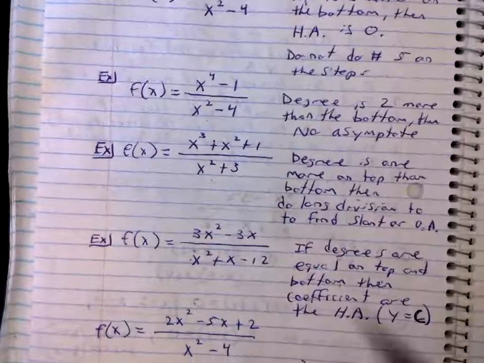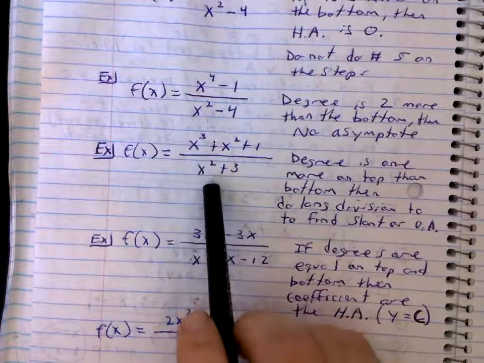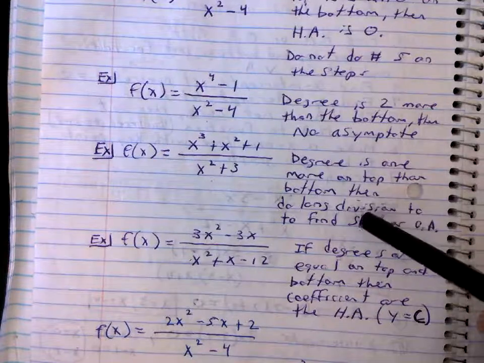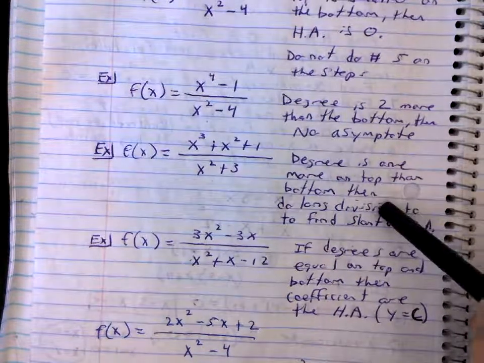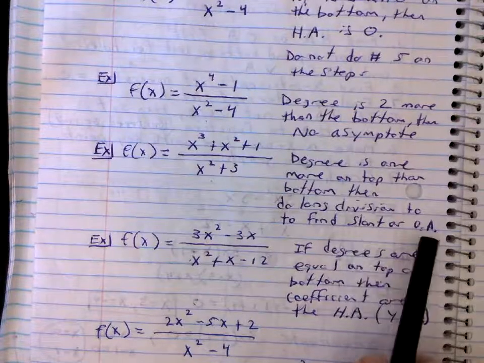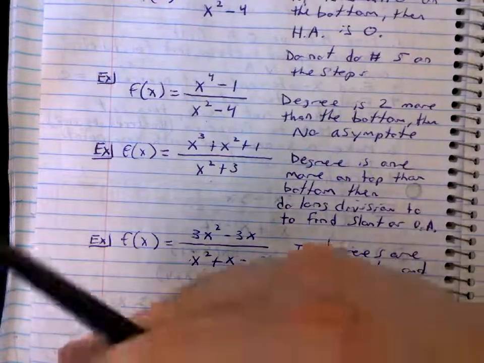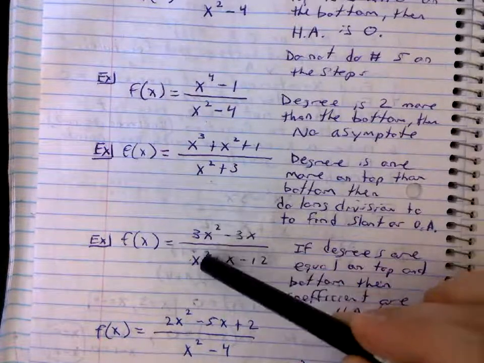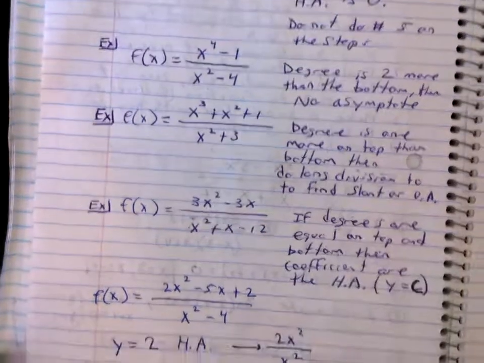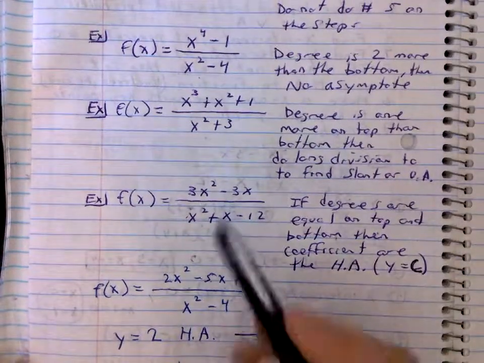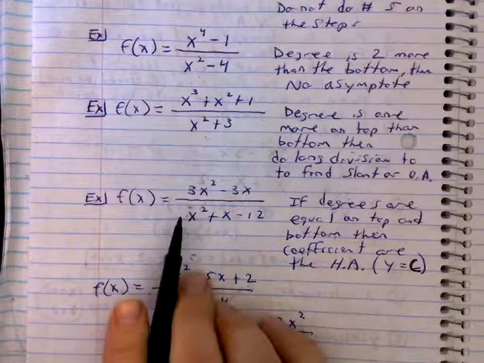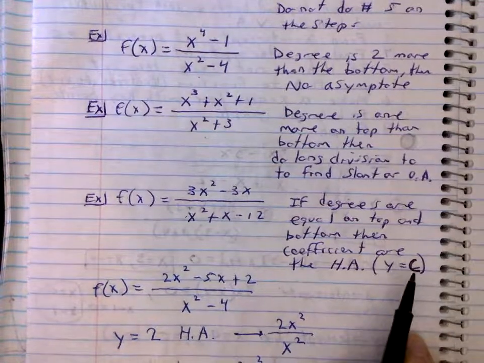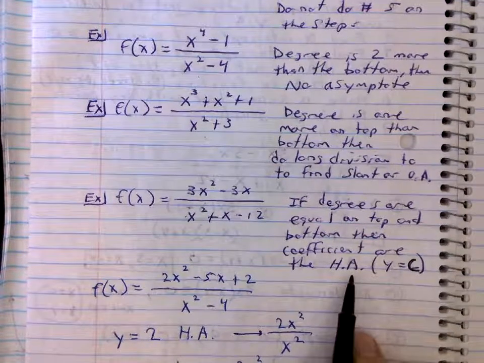If the degree on the top is 1 more than the degree on the bottom, it's still improper. You're going to have to do long division and find what we call the slant or the oblique asymptote. That's like a line. If your leading degrees are the same, then what we're going to have is the ratio of the coefficients. So for example, if this is 2 and 2, this is 1, this is going to be 3 over 1, which is just y equals 1/3 as your horizontal asymptote.